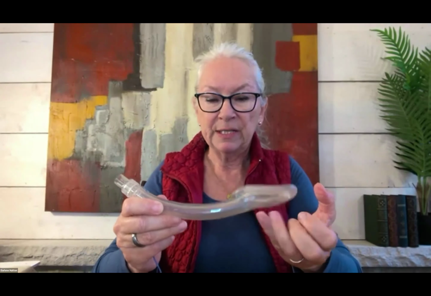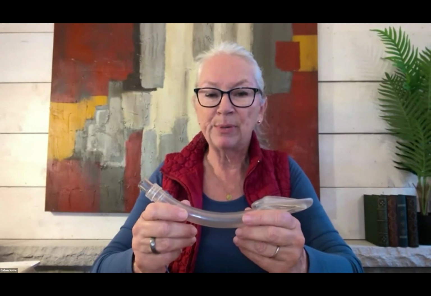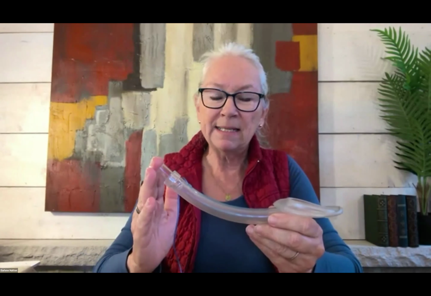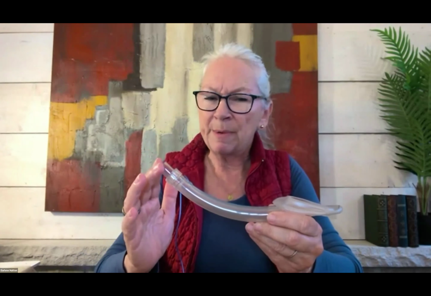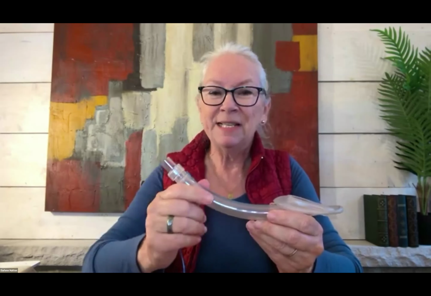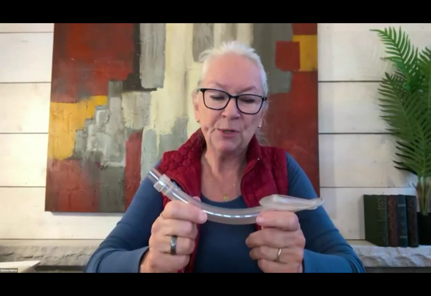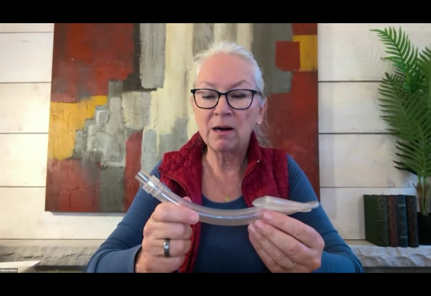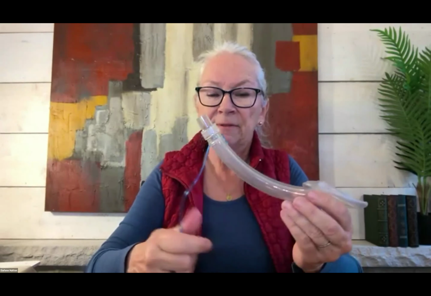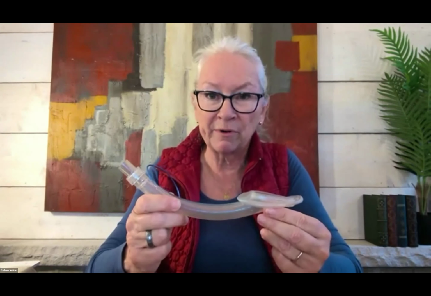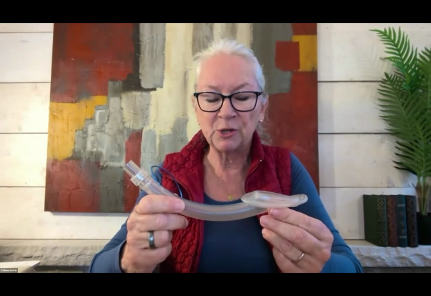So the pro of this: easy to insert. The con is it does not protect against aspiration. So if this patient is obese, if there's trauma where there's a risk of vomiting, quite pregnant, this would not be an ideal tube to insert. But for those of you working in recovery room or in the OR, doing general elective low-risk surgeries where patients are NPO, this is actually one of the more frequent devices used for airway management.